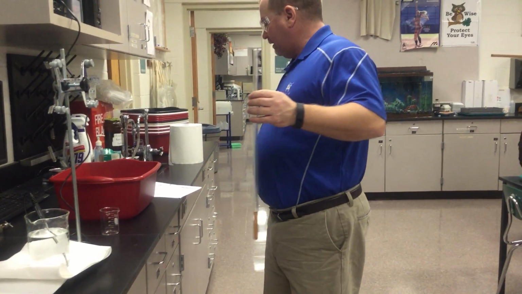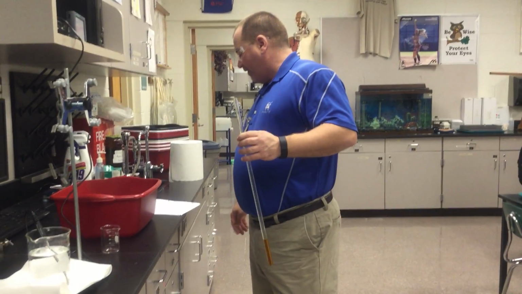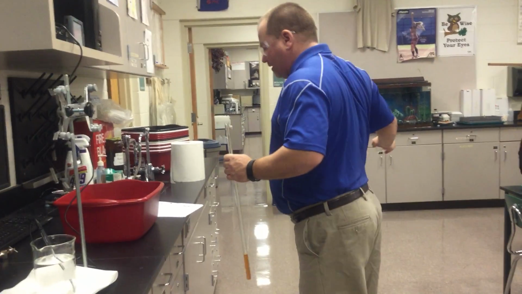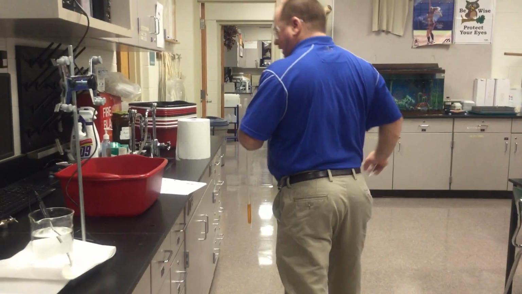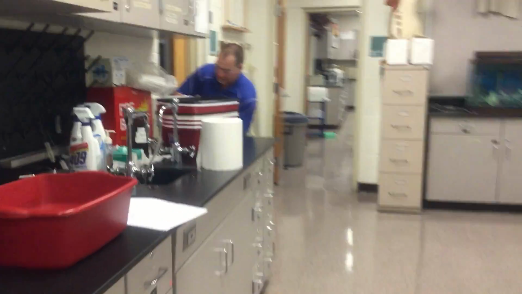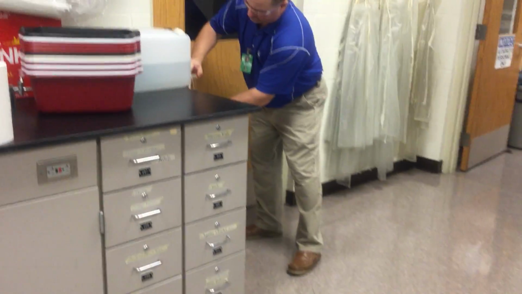It says while holding the eudiometer slightly tipped, very slowly pour distilled water from your 100 mL beaker, being careful to layer the water on the acid. So I'm just going to get my 100 mL beaker.